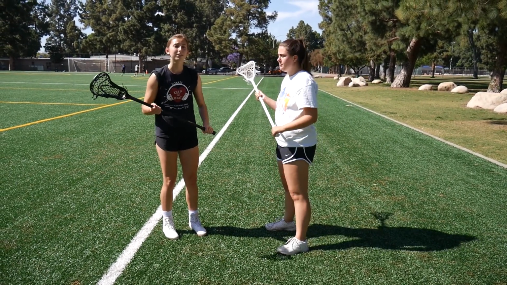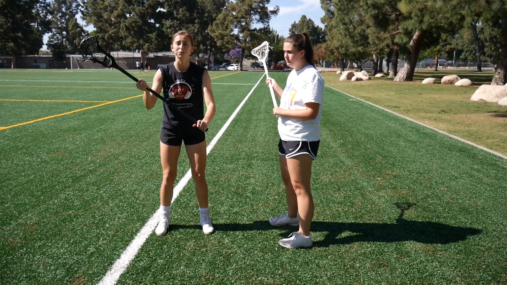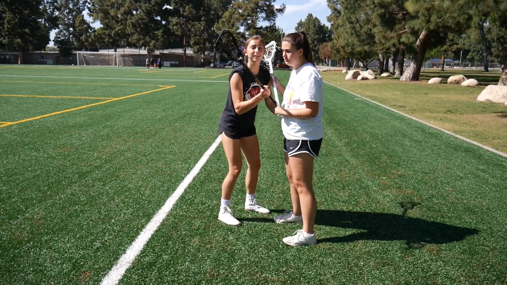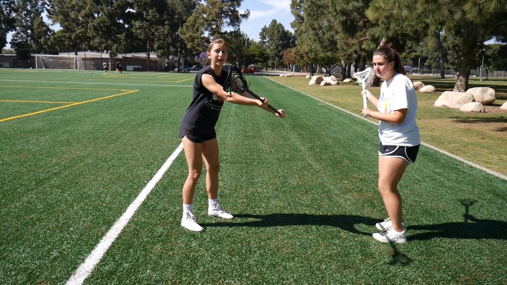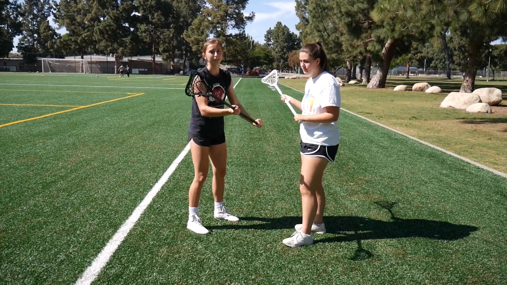You are allowed to defend a player with your stick out at an angle, what we call 10 and 2. And you're allowed to have contact on them, but at any time, if you extend your arms or exert any force that looks anything like a pushing motion, that will be called on you.